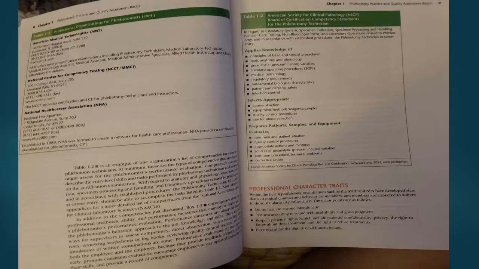There are many ways for supervisors to assess competency: direct observation, video recording, skills tests, reviewing worksheets or logbooks, reviewing quality control records, and using simulations or written examinations are some. Performance evaluations are important to both the employee and the employer because they provide feedback, identify problems early, promote consistent evaluation, encourage employees to stay updated and to improve their skills, and provide a record of competency.